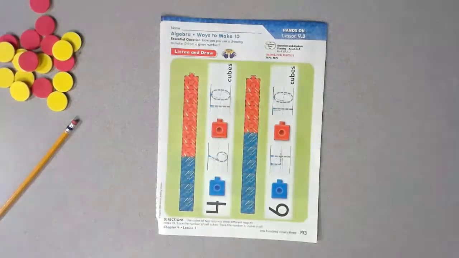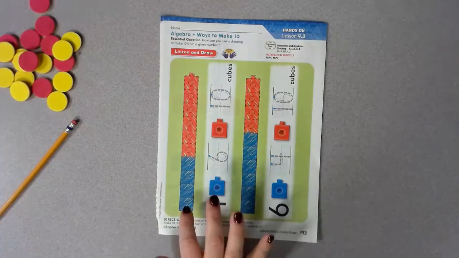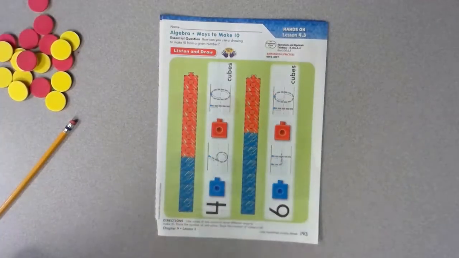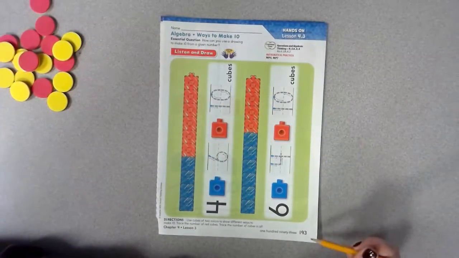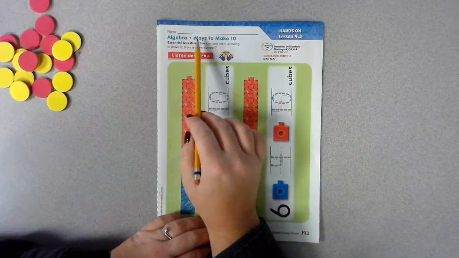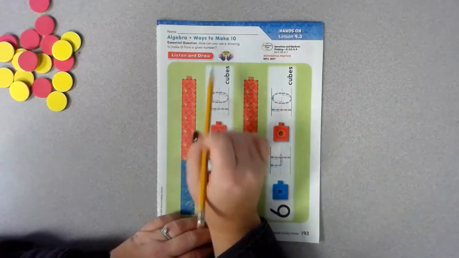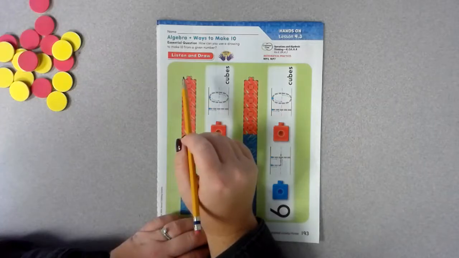For this activity, you are going to need your counters, but you're also going to need a blue and red crayon. We are doing lesson 4.3 today, and it starts on page 193. And we are doing ways to make 10. Our essential question is, how can you use a drawing to make 10 from a given number?